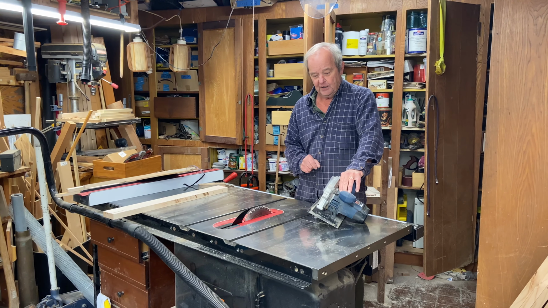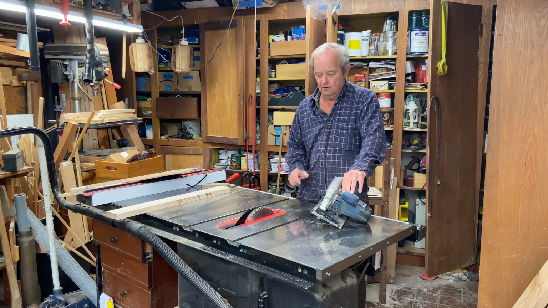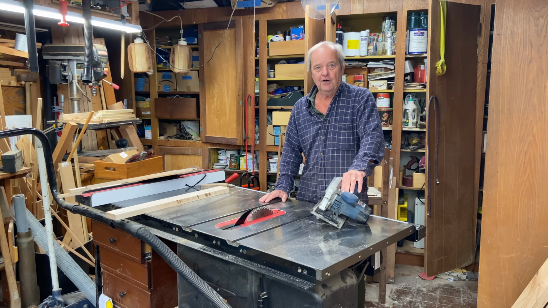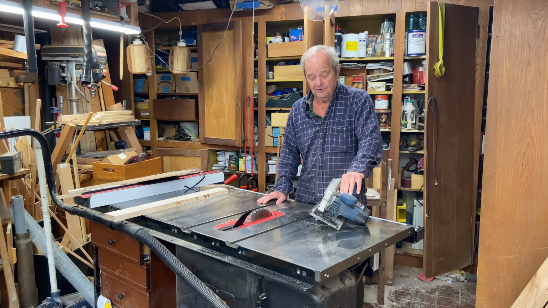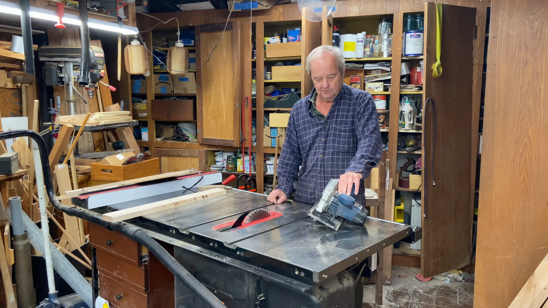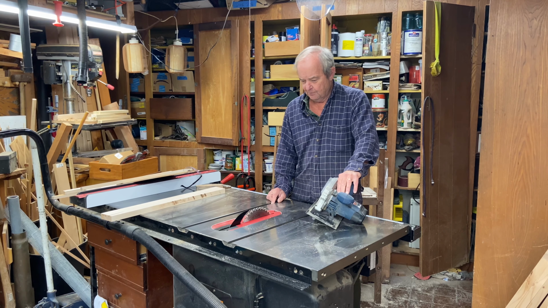We also have recommendations on a good inexpensive table saw to consider, a list of them, and also what kind of circular saw should I buy.